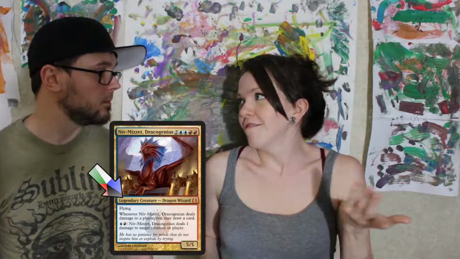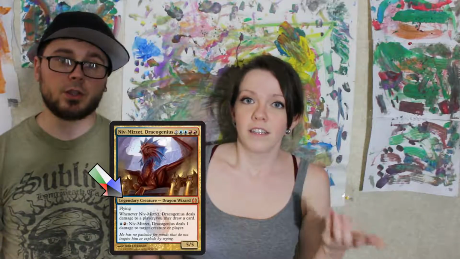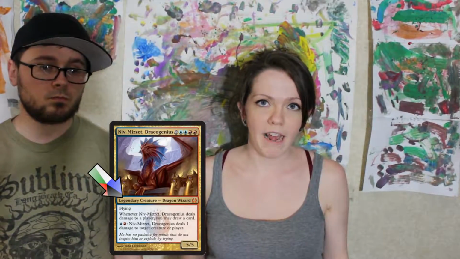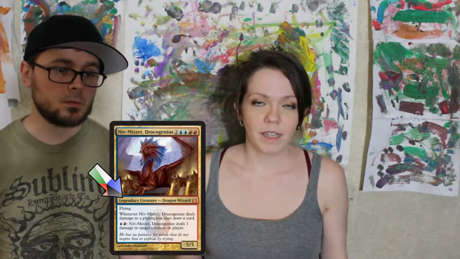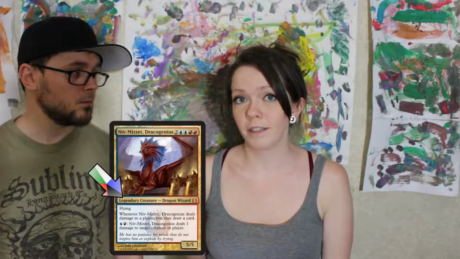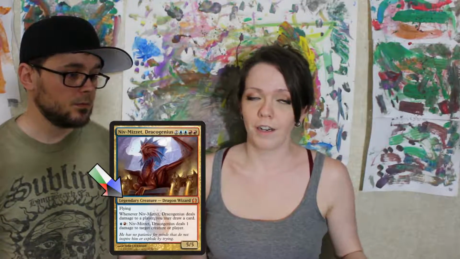Enchantments, artifacts, and creatures are generally the only things that have the legendary title on them. Anything that sits on the battlefield like that will possibly have that. But again, don't play another one of the same one on your battlefield. Your opponent, however, can play Niv-Mizzet as well if you have one out. That's not going to affect anything.